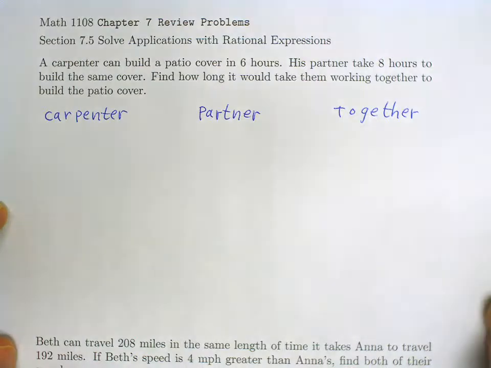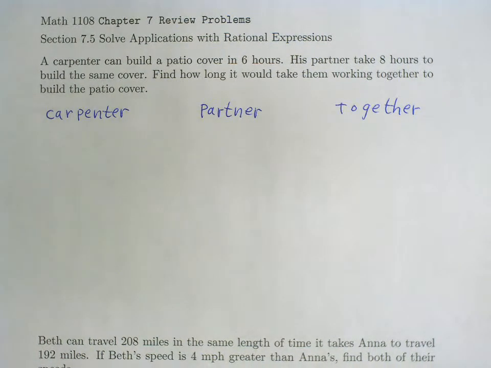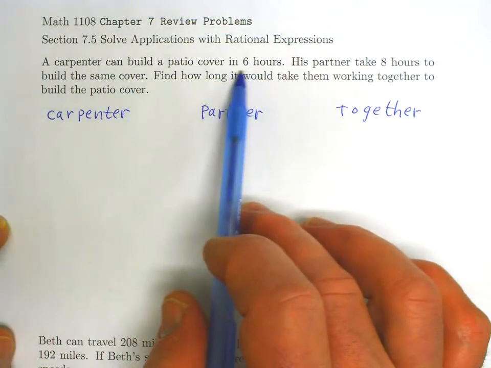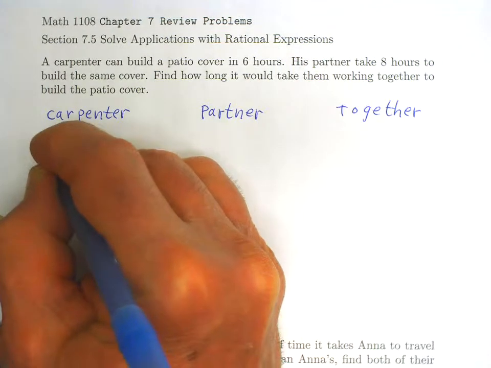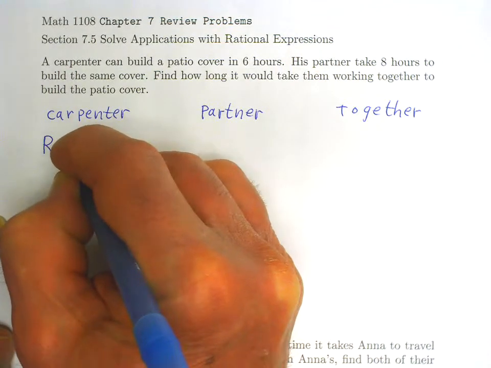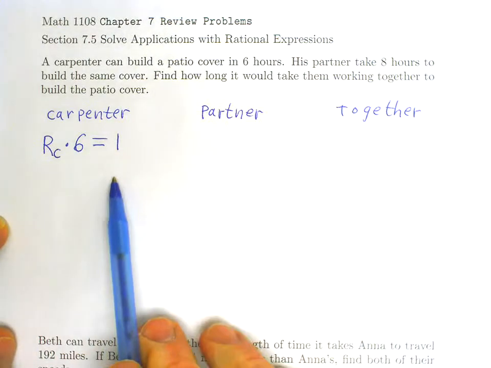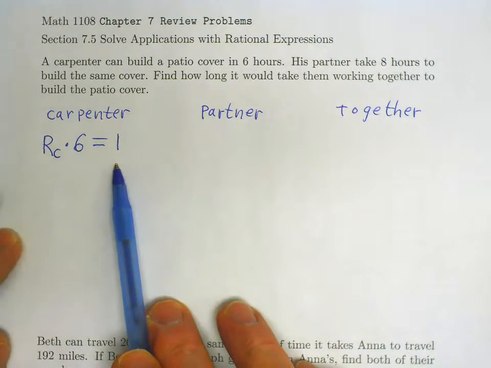Okay, this is a work problem, so equations have the form rate times time equals 1. So we're told that when the carpenter works by himself, he can build the patio cover in 6 hours. So the carpenter works at his rate, and in 6 hours, he can build 1 patio cover. So we have rate times time equals 1.